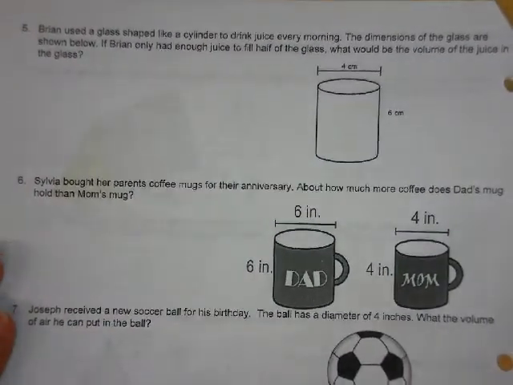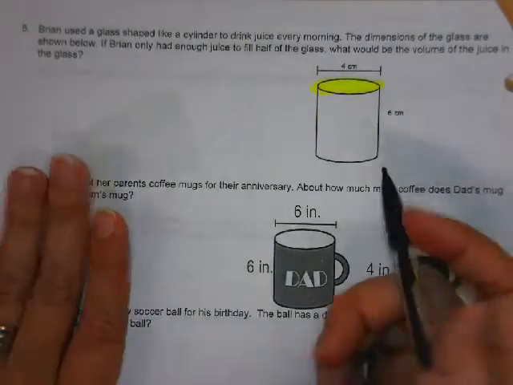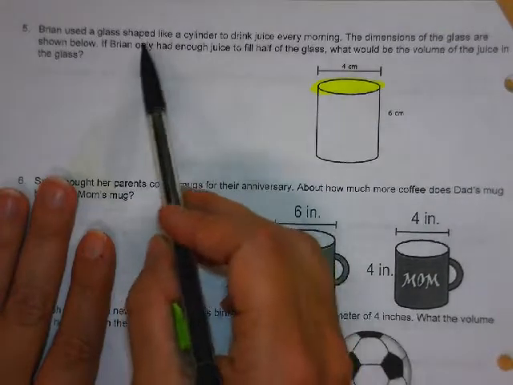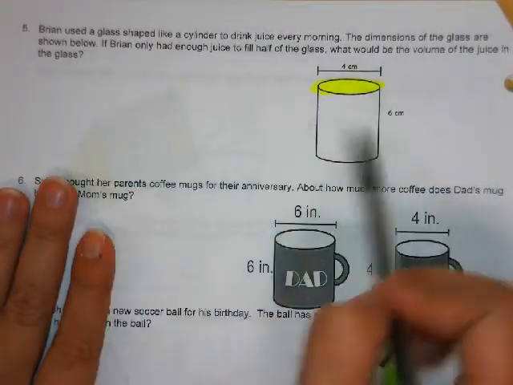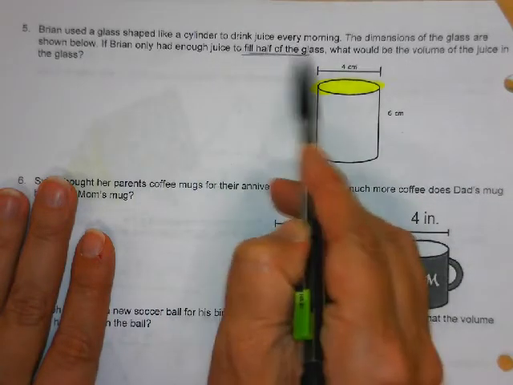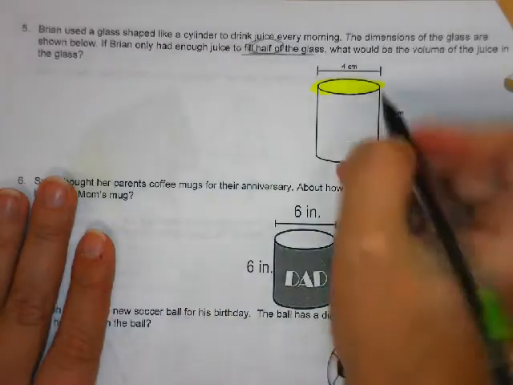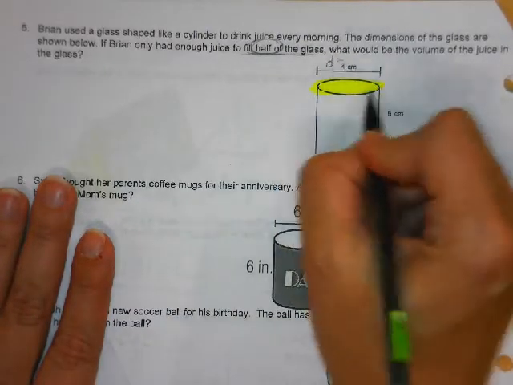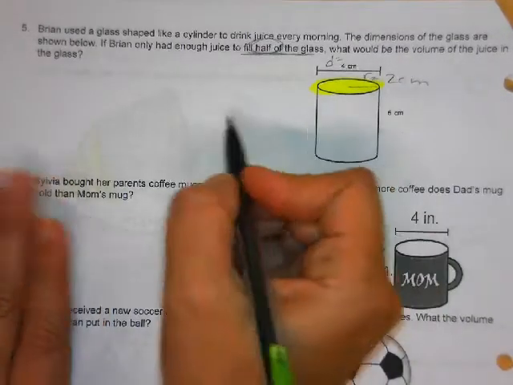So here we have a cylinder. We know the base shape on a cylinder is in fact a circle. He uses a glass shaped like a cylinder to drink every morning. The dimensions are shown. If Brian only had enough to fill half the glass, so make sure you're reading carefully, what would be the volume? So first of all, this is a diameter. We need a radius. The radius would be 2 centimeters.